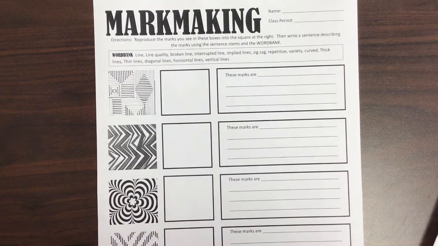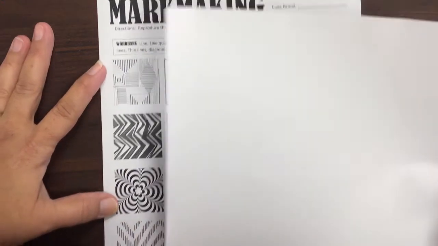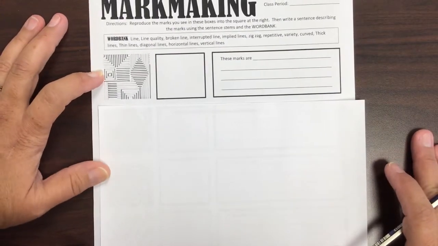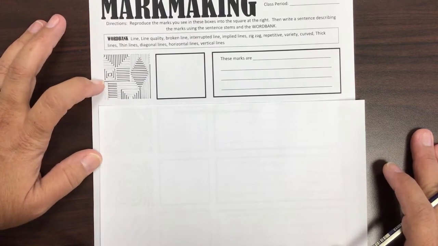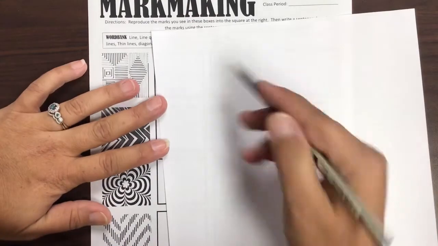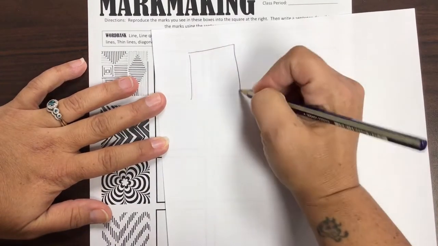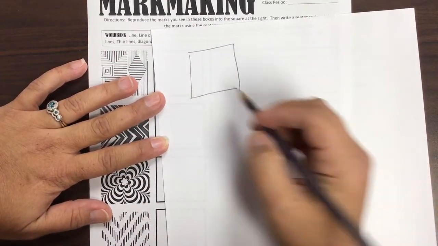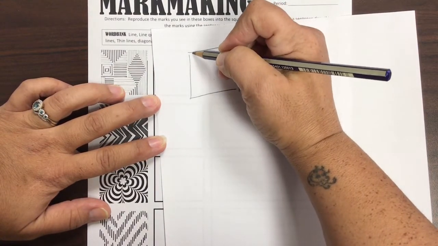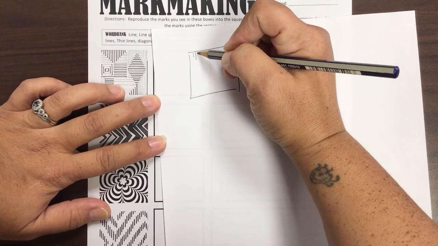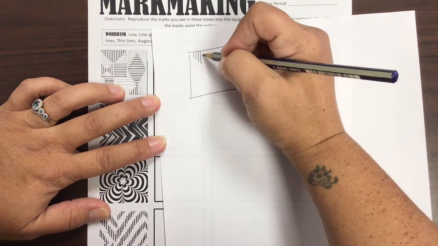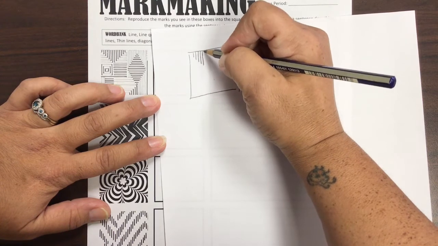If you don't have a printer, that's okay. What you'll do is use a separate piece of paper. You'll be able to open this up on your device, look at that, and draw some squares and replicate that design on there. I want you to practice just being able to look at a line and duplicate that line as best as you can.